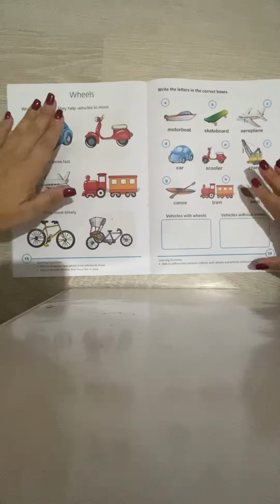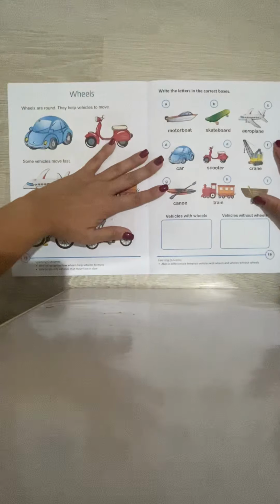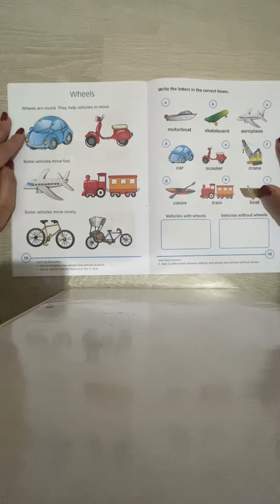Hello, FS2. This week in science, we're going to talk about wheels, and we're going to talk about where we get the heat from. So let's start with the wheels. Let's look at the first picture.